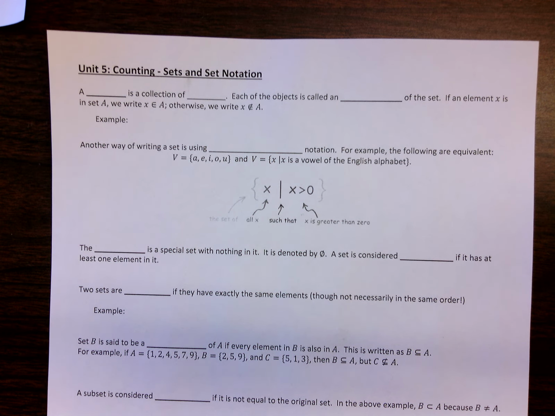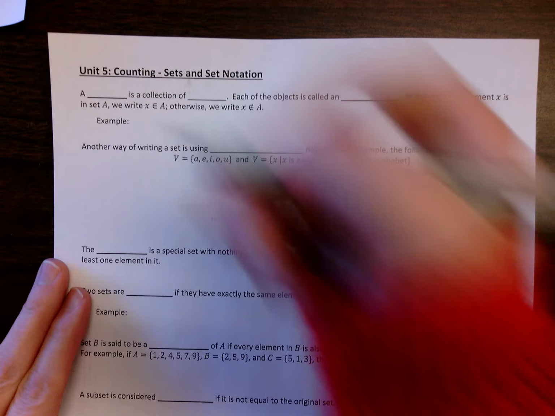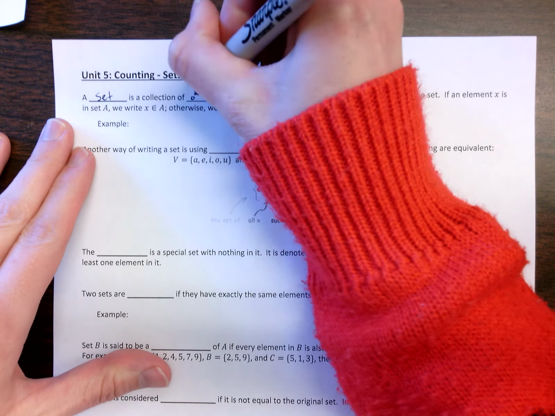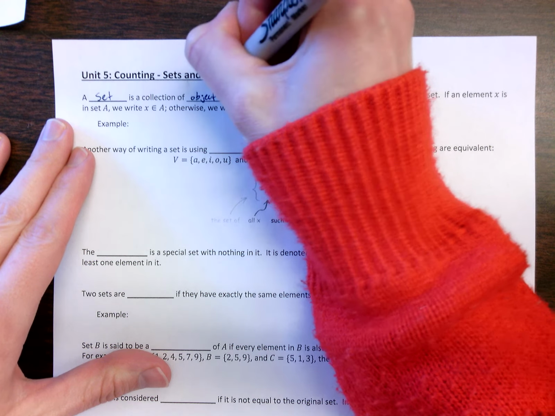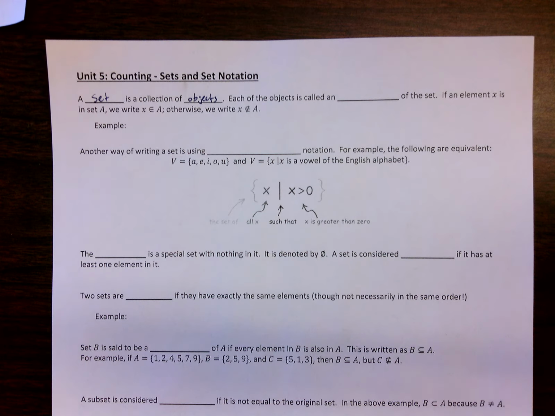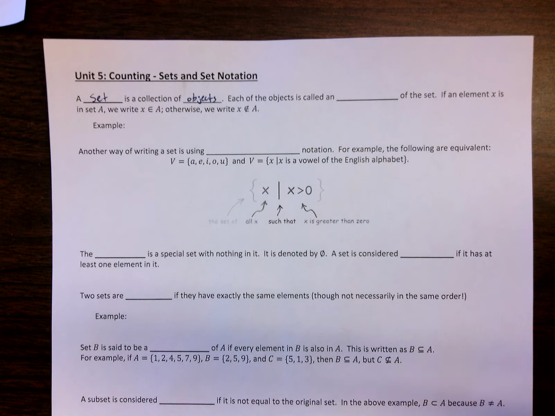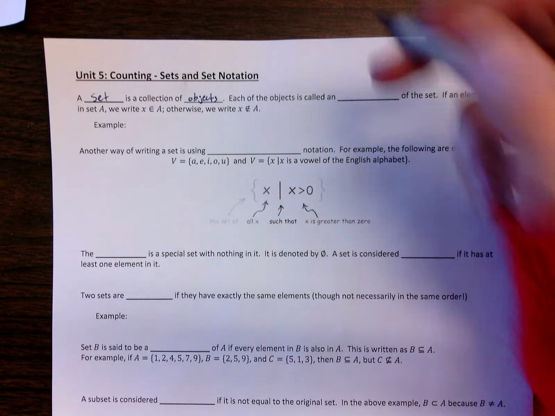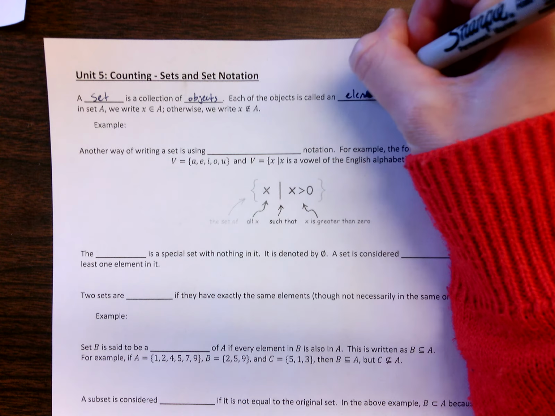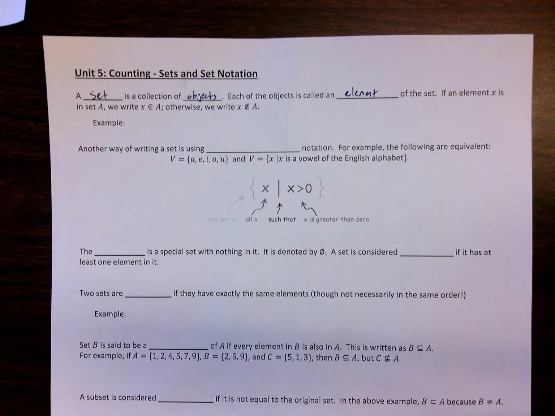Okay, so first off, we need to talk about what a set is. So a set is a collection of objects. Okay, and they could be anything. Sometimes we just use letters or numbers, but they could really be anything. You could be talking about a set of books. You could be talking about a set of people. So it's a set of objects. Okay, each of the objects in the set is called an element of the set.